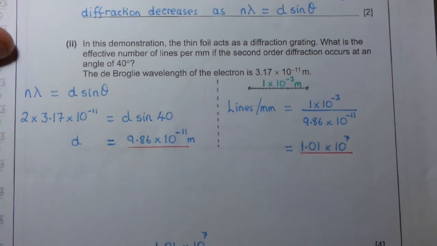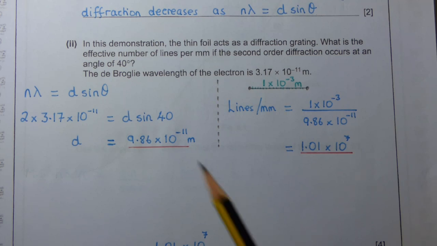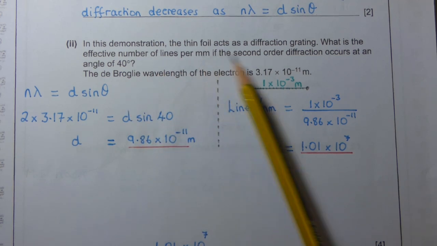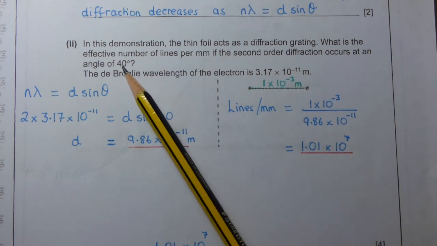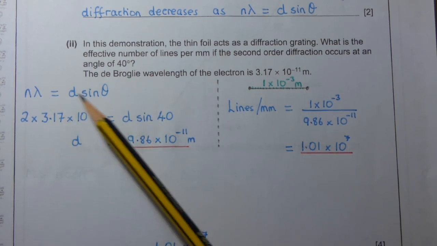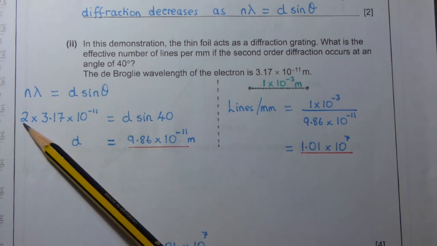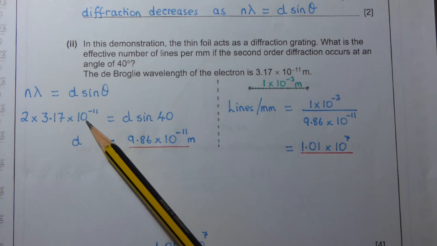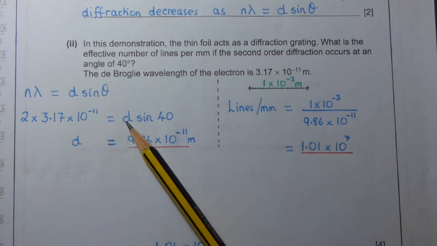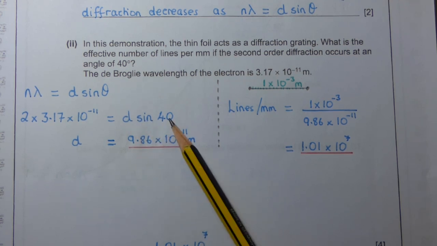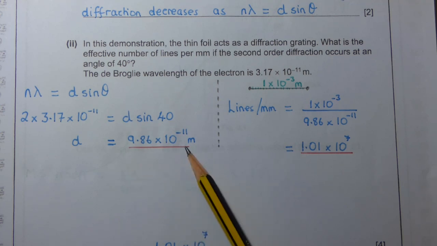Now, part 2 goes on to talk about the foil acting like a diffraction grating. What is the effective lines per millimetre if the second order diffraction occurs at 40 degrees? Well, there's your diffraction formula. n is 2, that's the order. The wavelength we're given. And we're going to work out what d is. Now, d is the distance between the layers of atoms. It's going to be the slit separation. There's sine 40, and d comes out as being very, very small indeed, as you would expect. So that is about the same size as an atom.